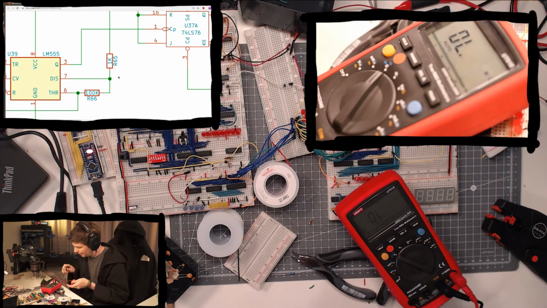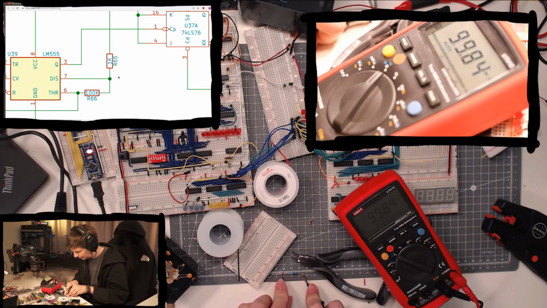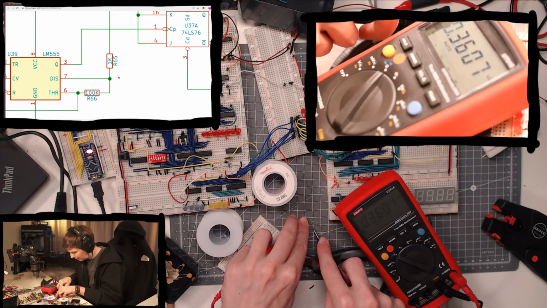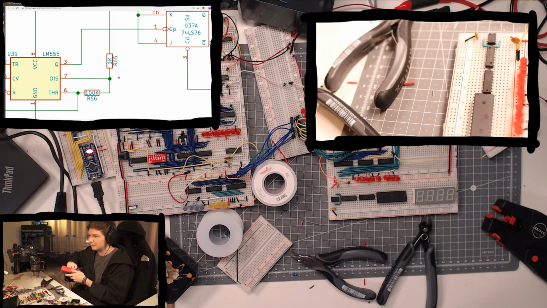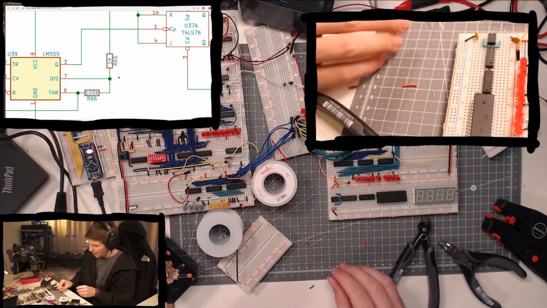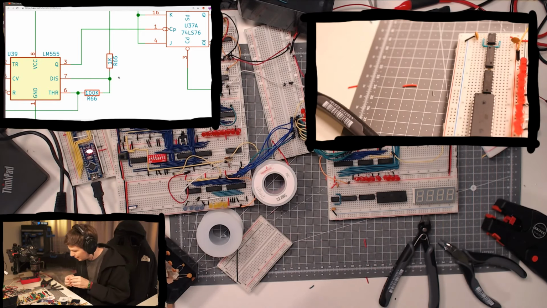Okay, so just to verify really quick. Yep, that's 100K. And it's 1K. Excellent. Okay, so the 100K is connected to pin 7.